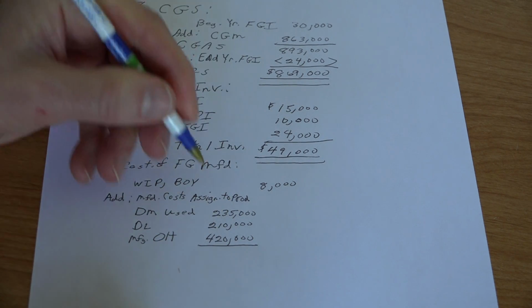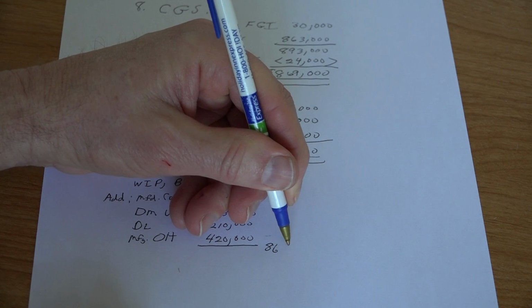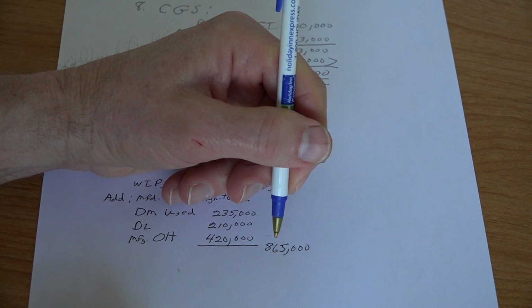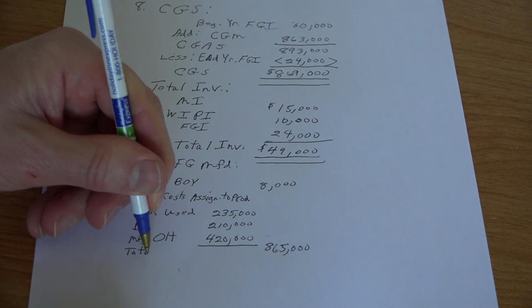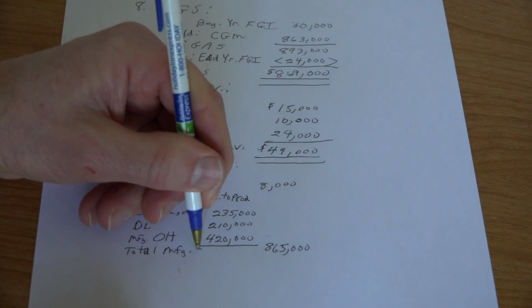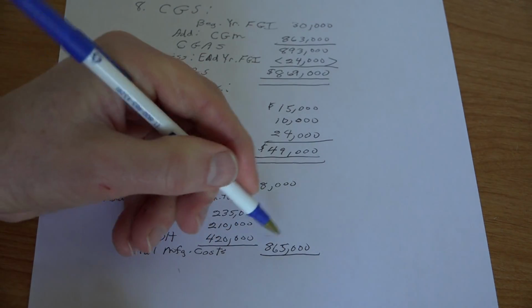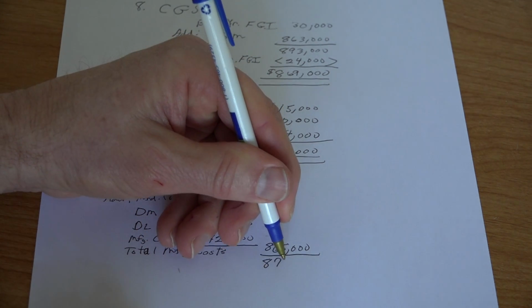Okay, so we'll bring the total of those numbers over to the right, 865,000, and that is your total manufacturing costs. So you want to add the 865 along with the work in process at the beginning of the year, so that number's 873.